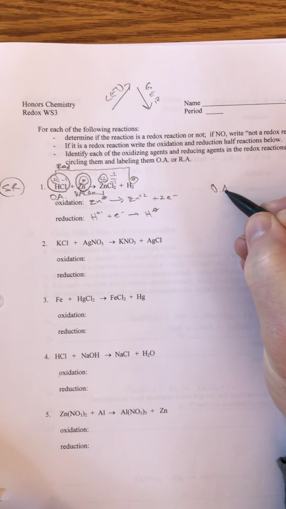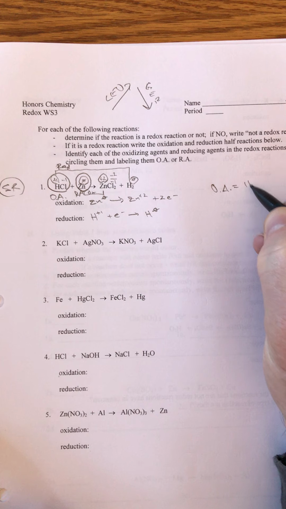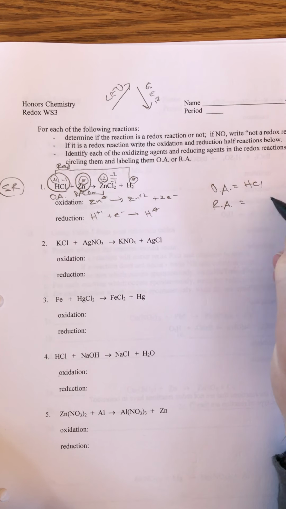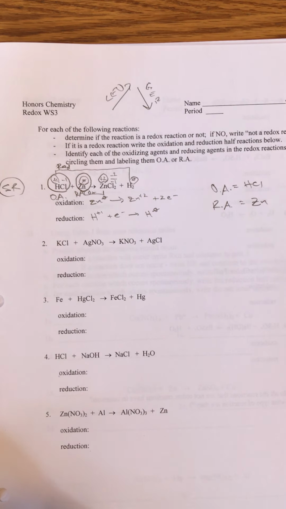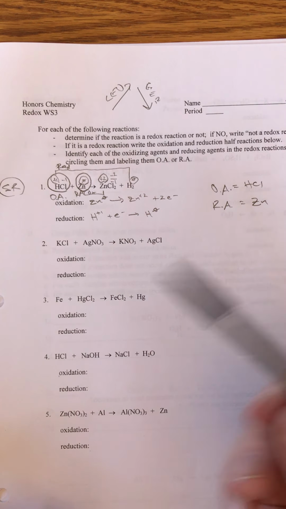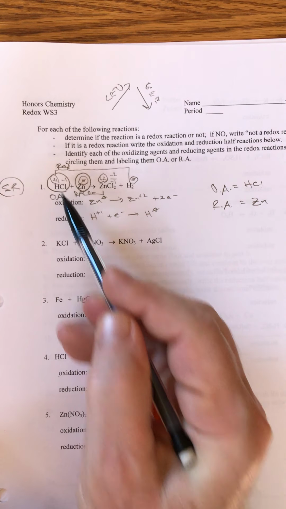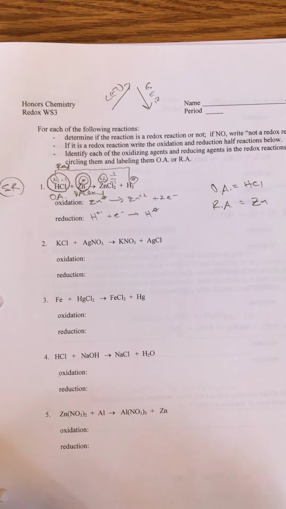So over here I'll say the OA is HCl, the RA is Zn. They're always going to be on the left-hand side, reactant side of the equation, and it is actually just backwards. Once you identify your half reactions, just backtrack, and if this is reduction, that's the OA. If this is oxidation, that's the RA.